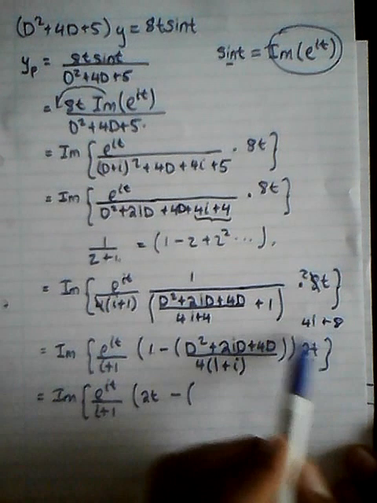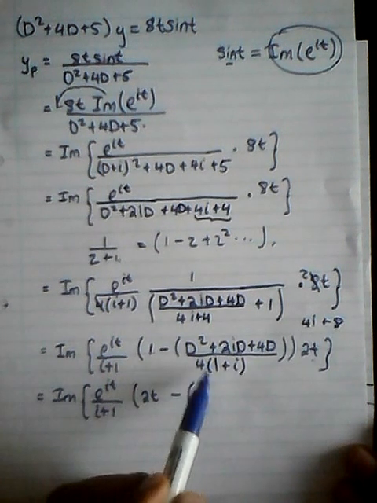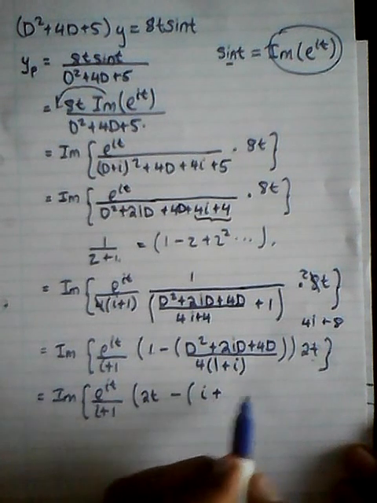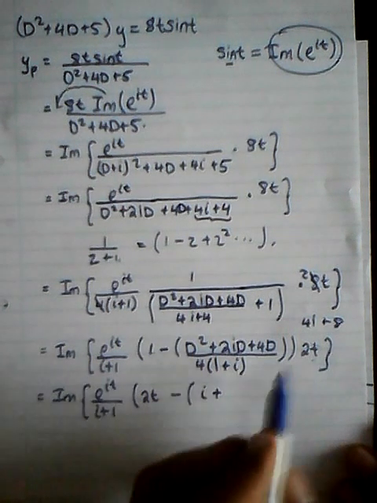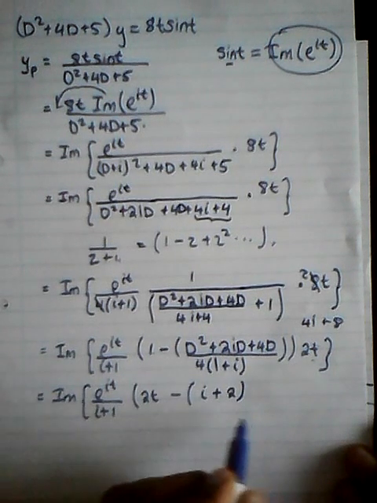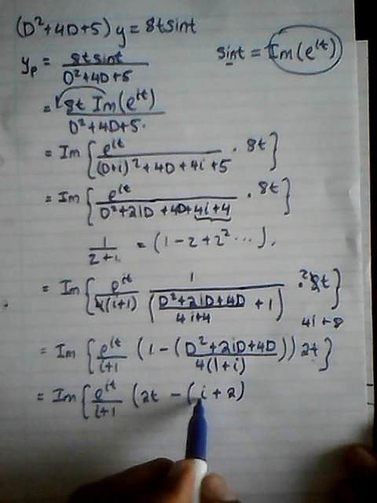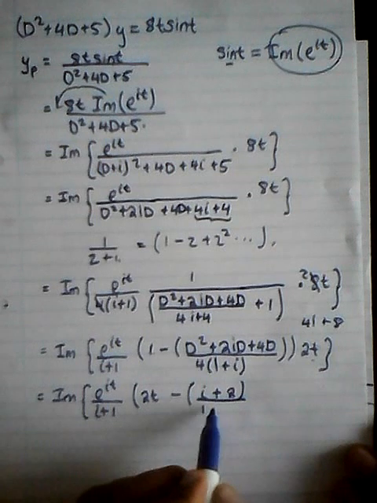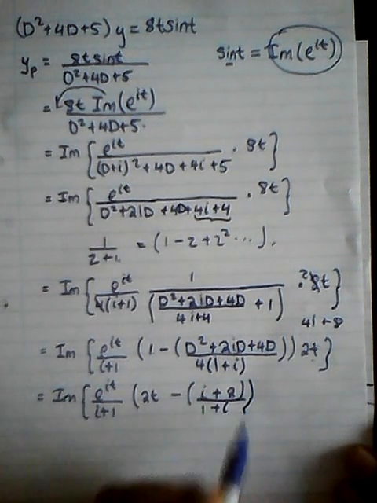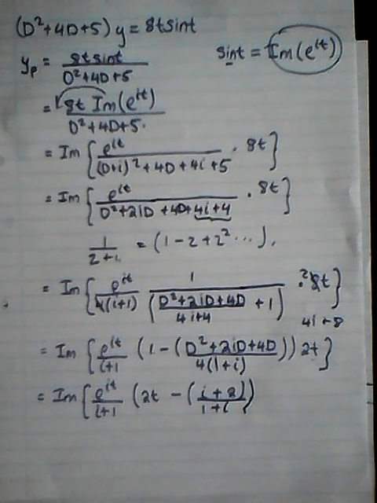And then if we are to divide this thing here by 4, we see that we're going to get i plus 8 divided by 4, we're going to get 2. And then everything here is divided by 1 plus i. Now we are at this stage.